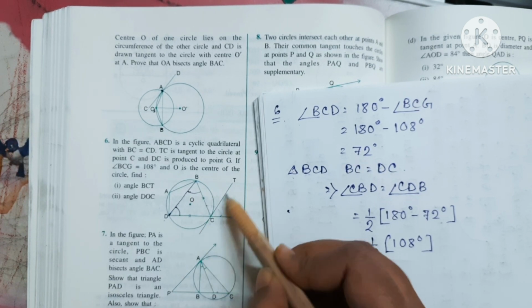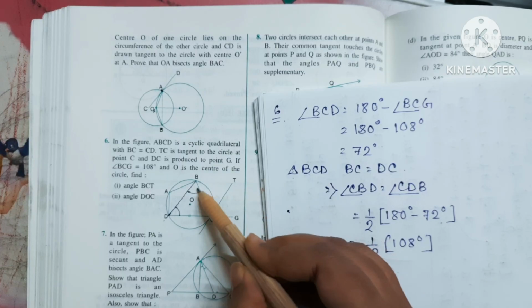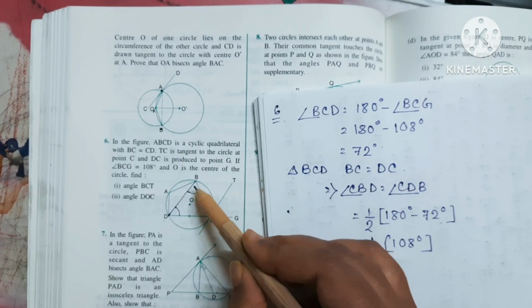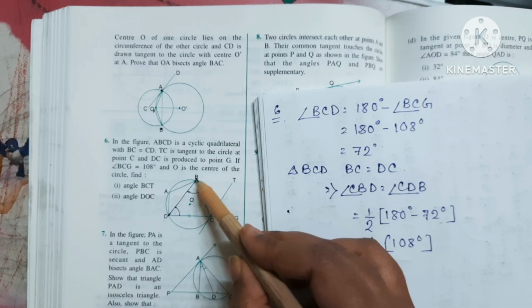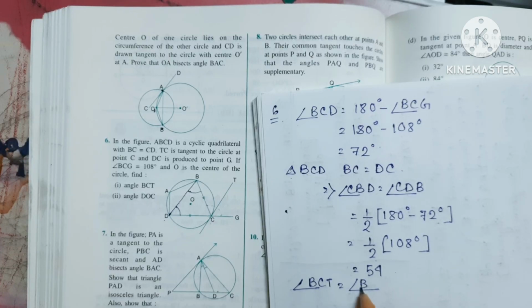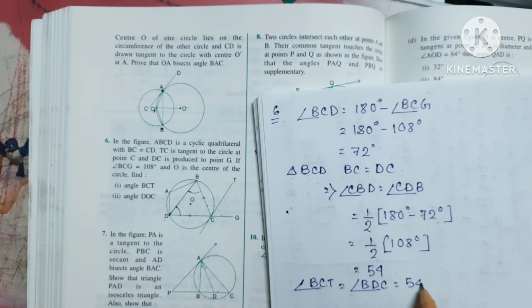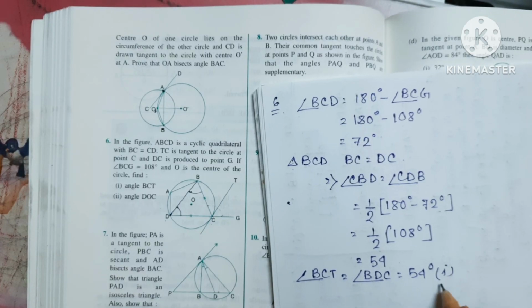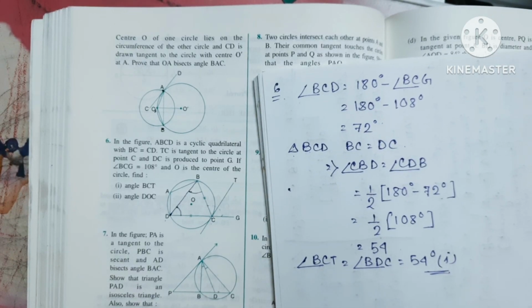Now see, CT is tangent, BC is a chord, and BCT is equal to BDC. Why? Because BDC is the angle in the opposite segment of BCT. So angle BCT is equal to angle BDC, that is equal to 54 degrees. Okay, this is the answer of question number 1.